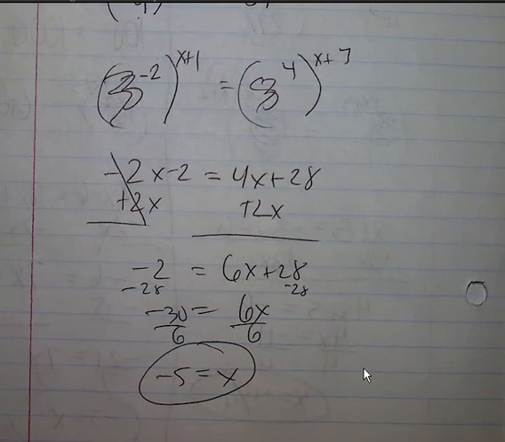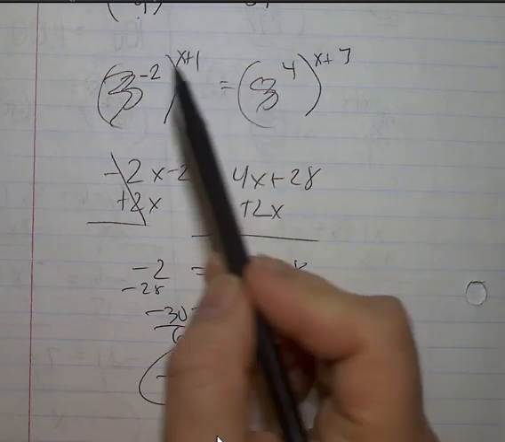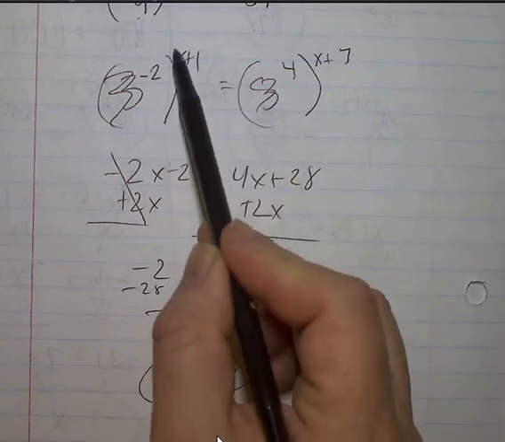Final answer is x equals -5. I will say the most common mistake I see is that students forget to distribute to both items.